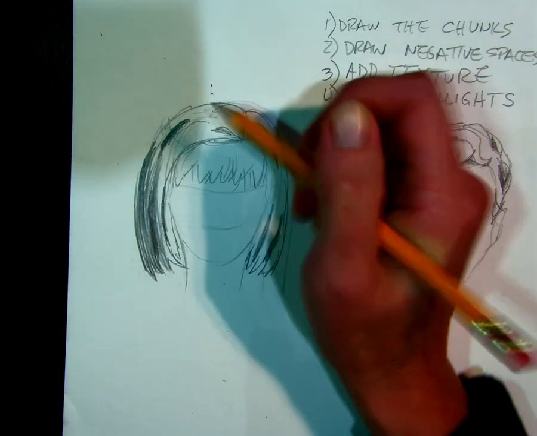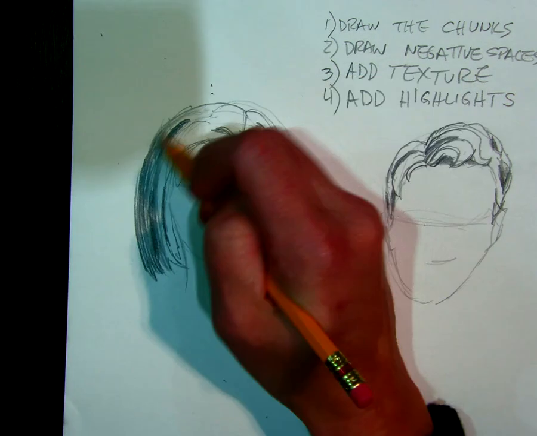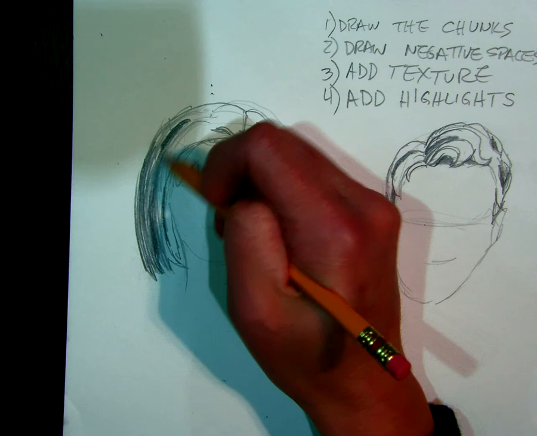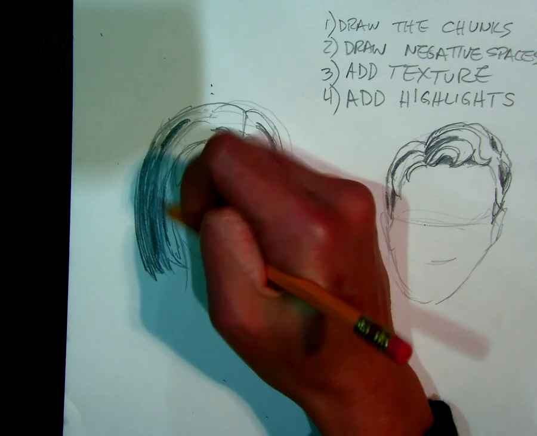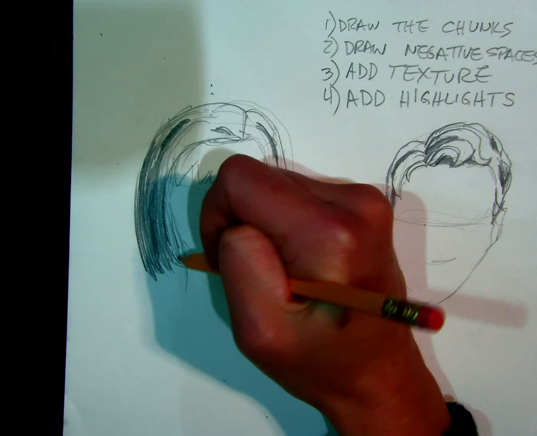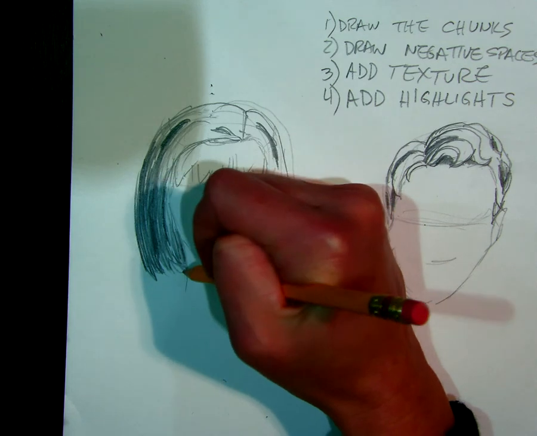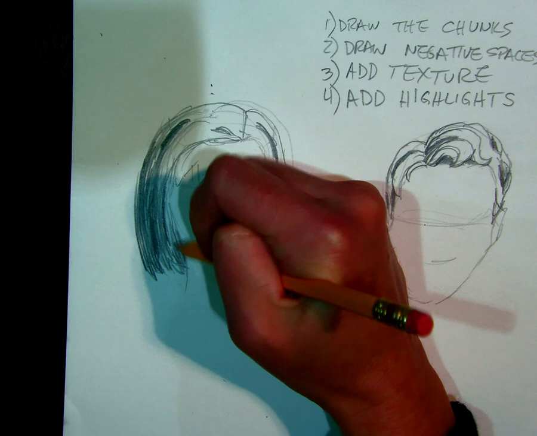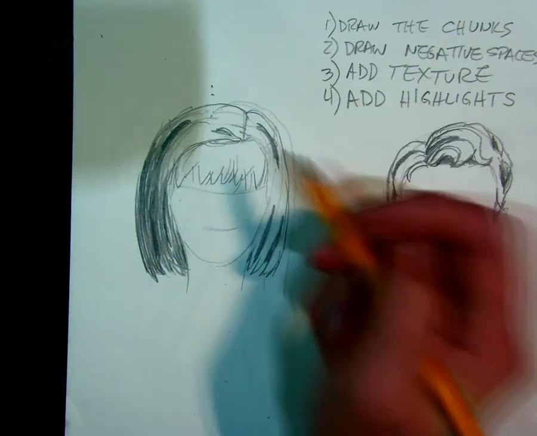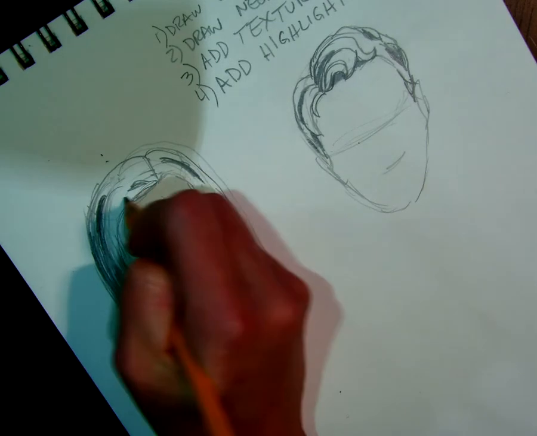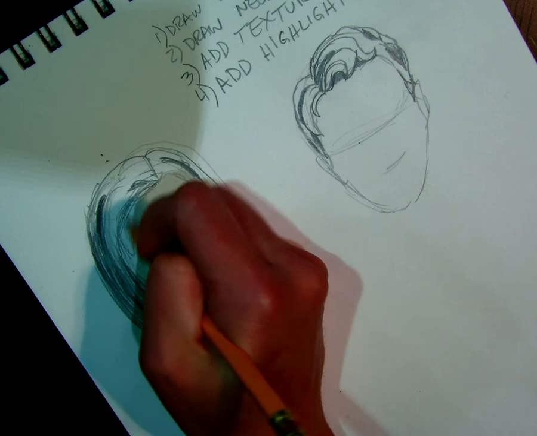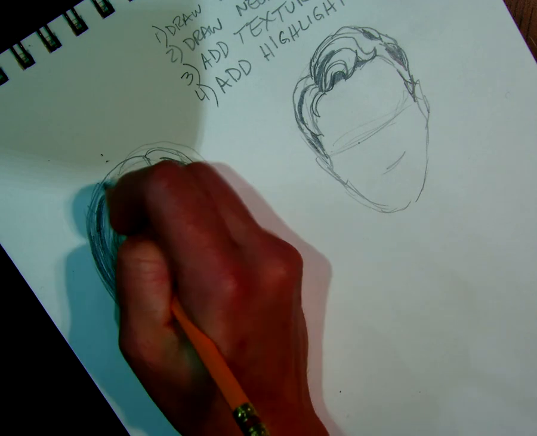I'm still going to add texture to the crown of her head, but maybe not go quite as intense. Leave it a little bit lighter.